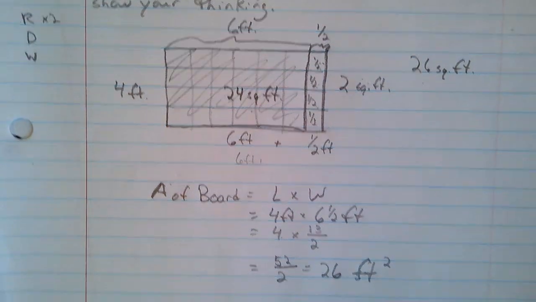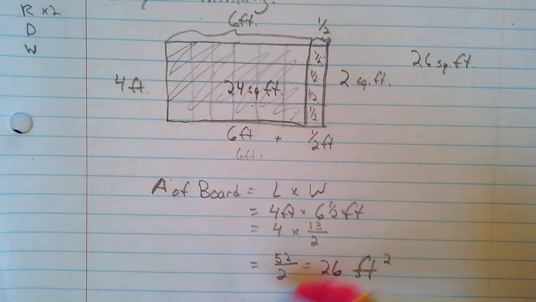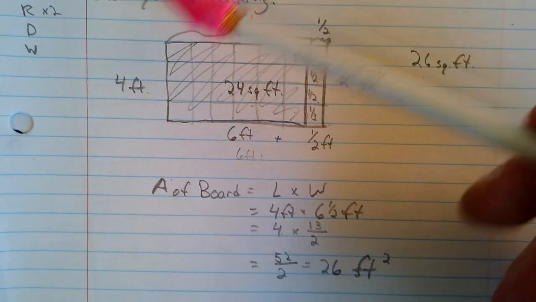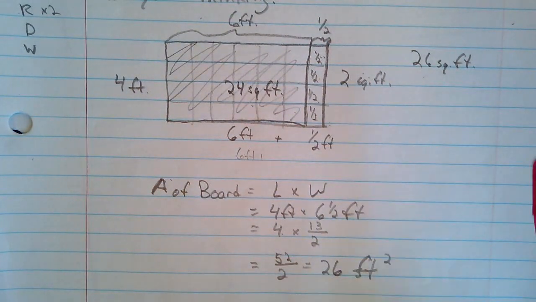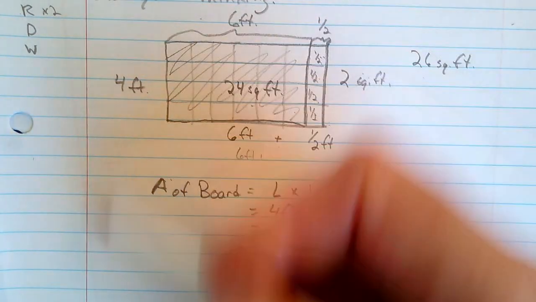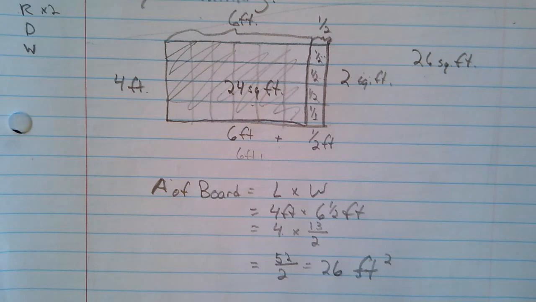Okay. Now I want you to do this on your own. In other words, you're doing it with Google Docs, and you're doing it with screenshots. You're coming up with something that shows me that you understand that right there. Okay.